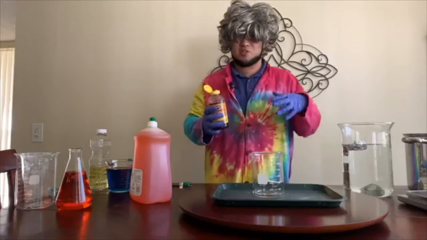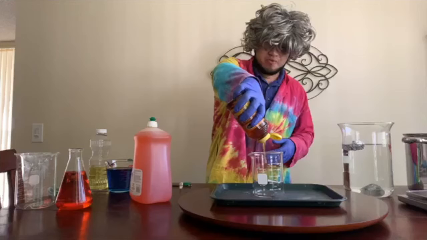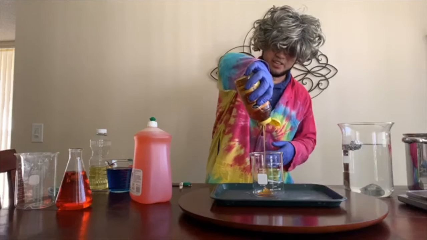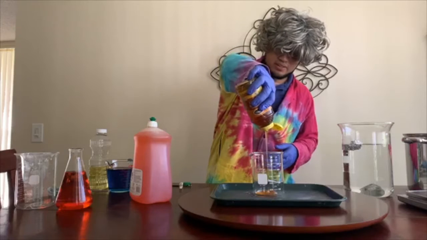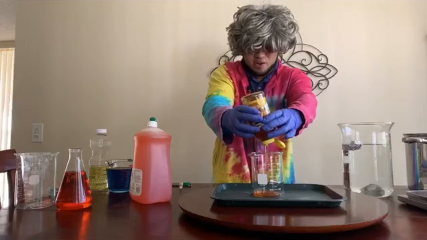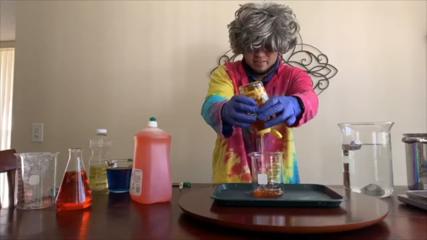This is going to be something called viscosity, or how viscous a liquid is. The more viscous it is, the slower it's going to move. So this stuff right here, you can see, drips down very globby. It doesn't really run all over the place. It's very thick. So we're going to get a nice layer of honey there.